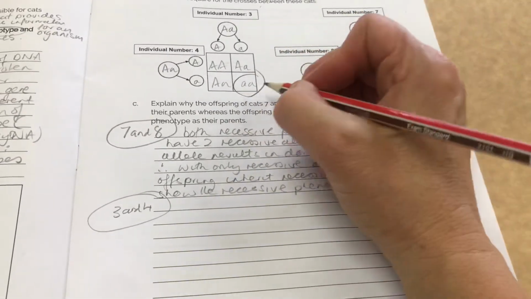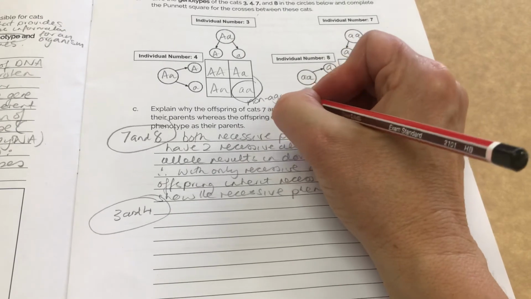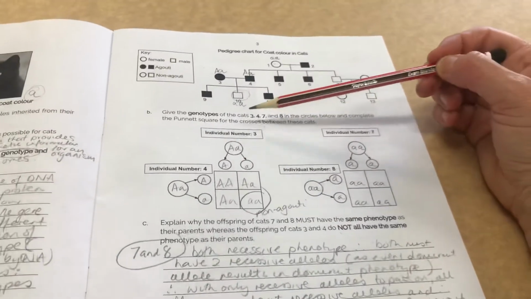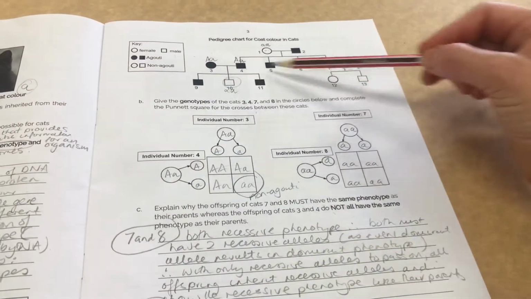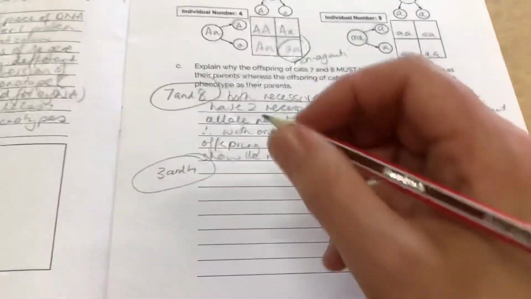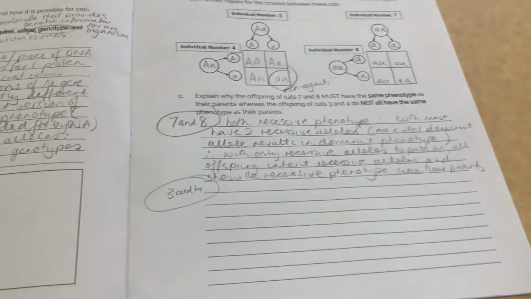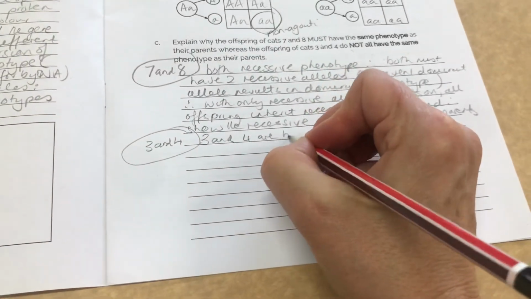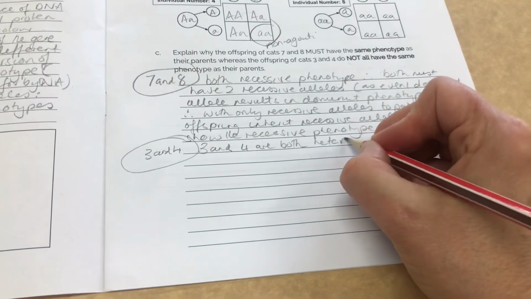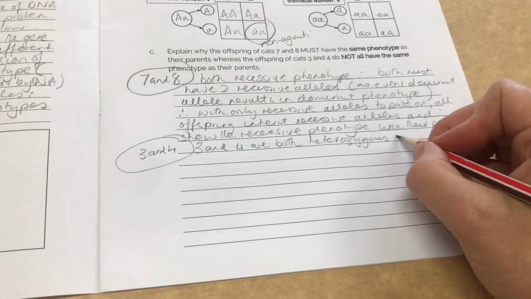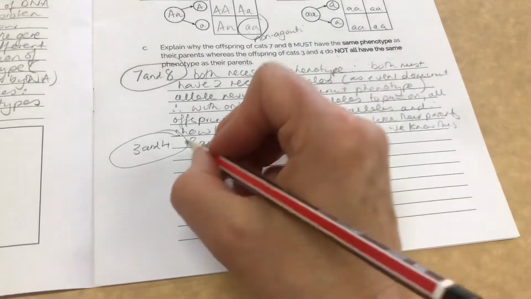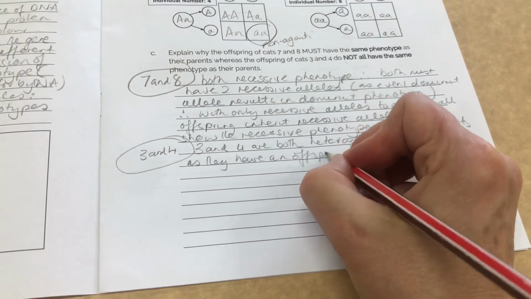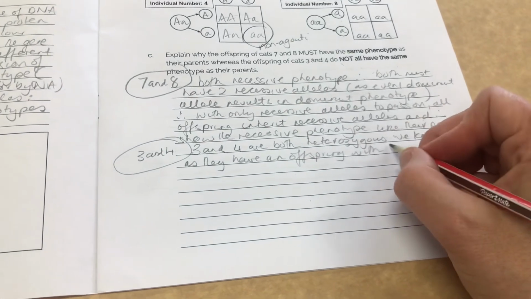So this one here is a non-agouti or plain offspring. Okay, and if we look at 3 and 4, they have one offspring that is non-agouti, right? Here's our offspring of 3 and 4 up here. So we have to explain how we know that 3 and 4 are heterozygous. So I'm going to start with that. 3 and 4 are both heterozygous, and I'm just going to use their offspring. We know this as they have an offspring with the recessive phenotype.